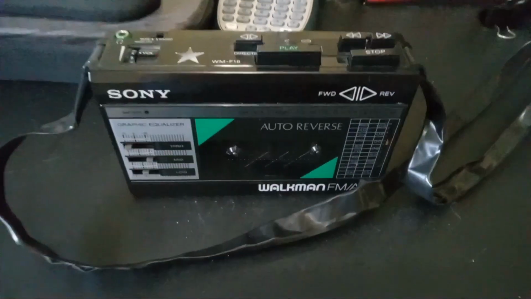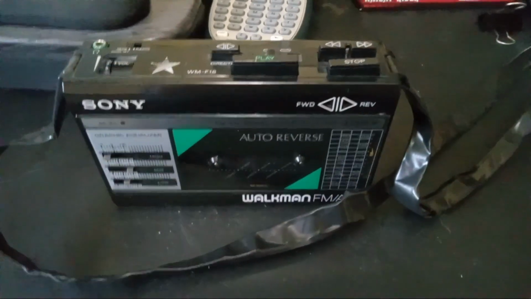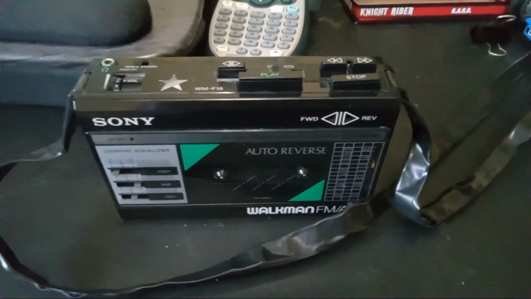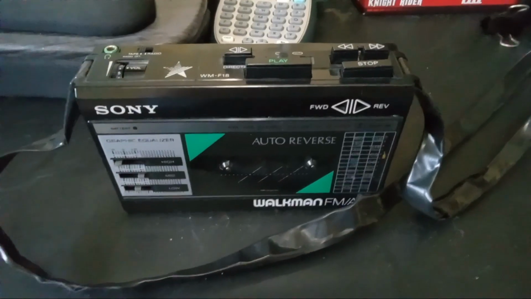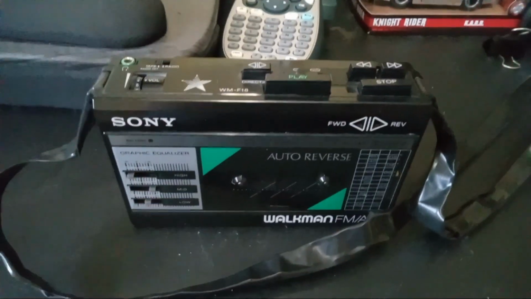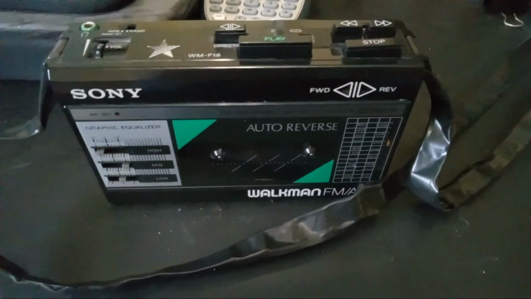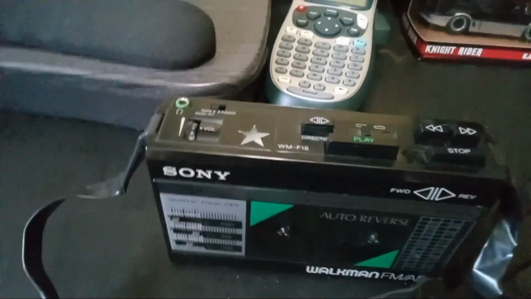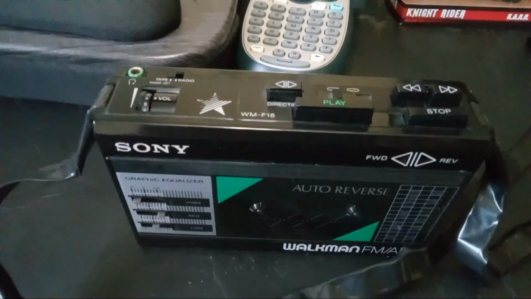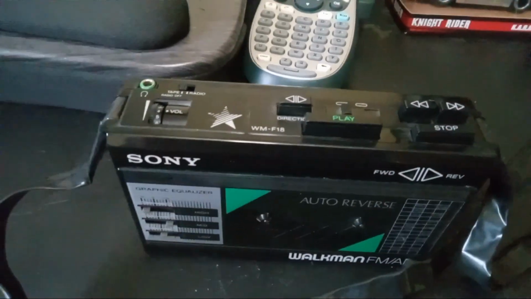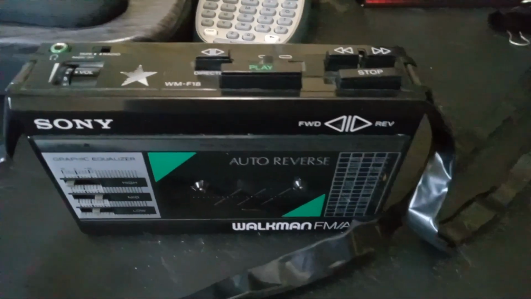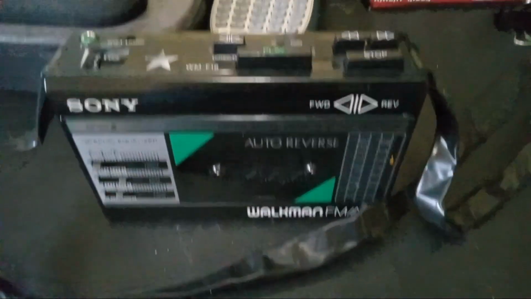So this is my WMF-18 Walkman. I bought it a little while ago. It worked when I bought it. It did have problems where the headphone jack would flicker in and out in the right ear, but it worked for a decent while.